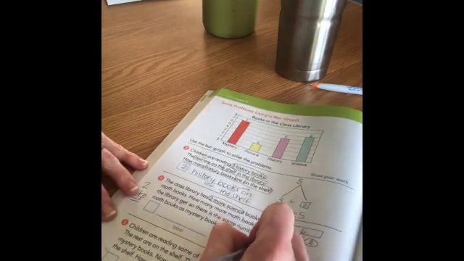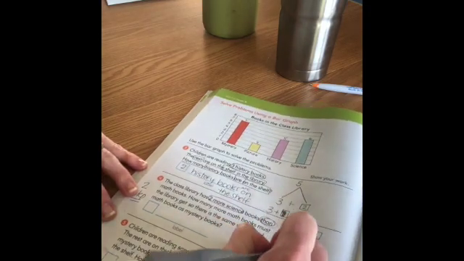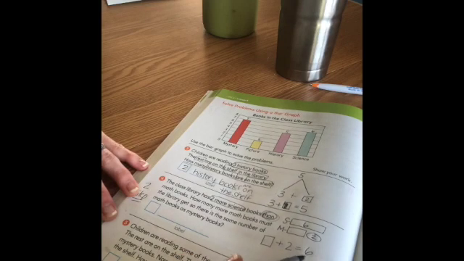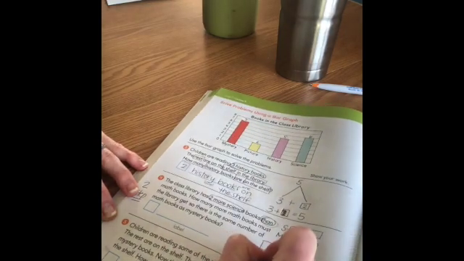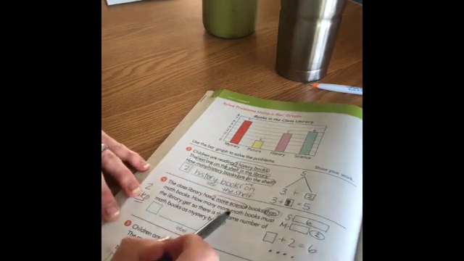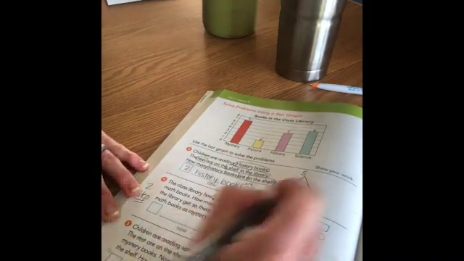Okay. So I'm gonna say blank plus 2 equals 6. So I'm gonna start with 2 and count up to 6. 3, 4, 5, 6. No more. So how many math books do I have? Well, my answer is 4.